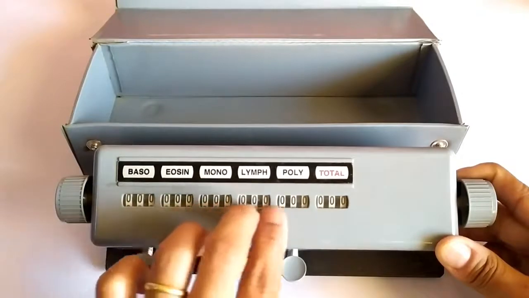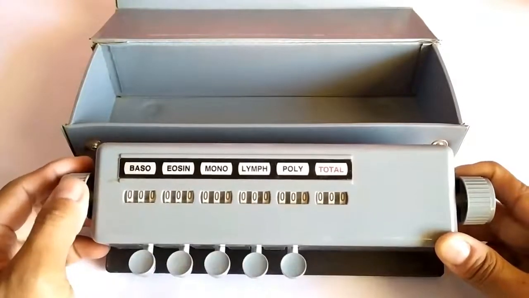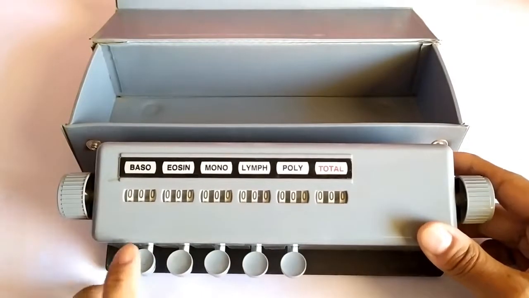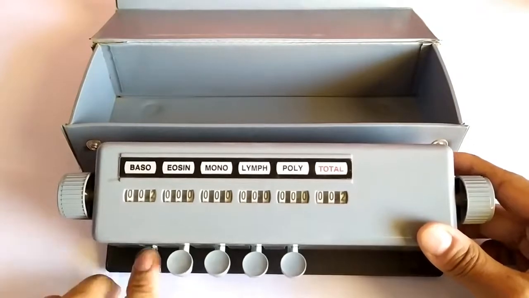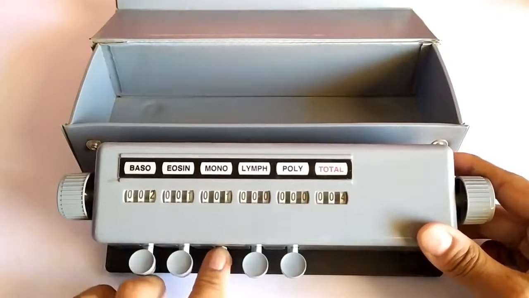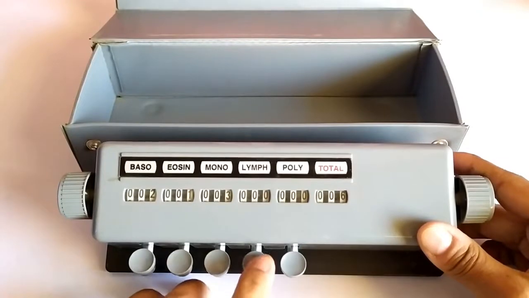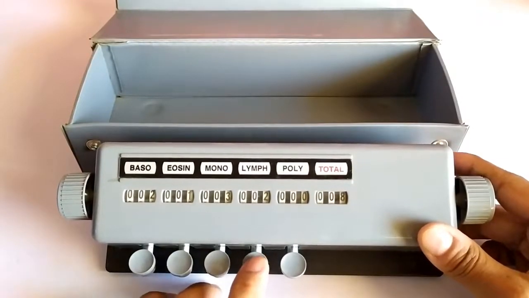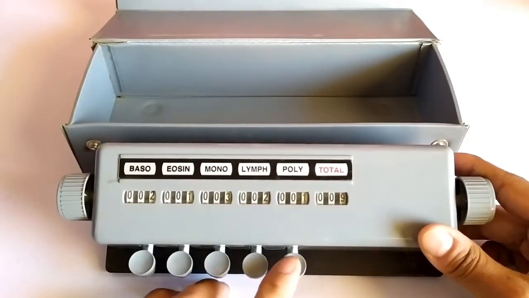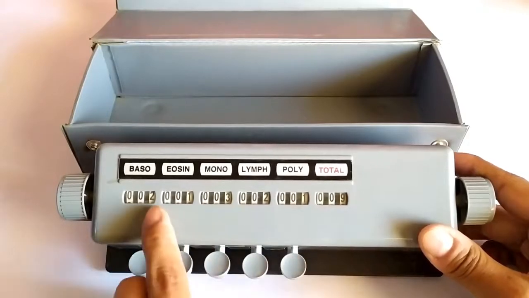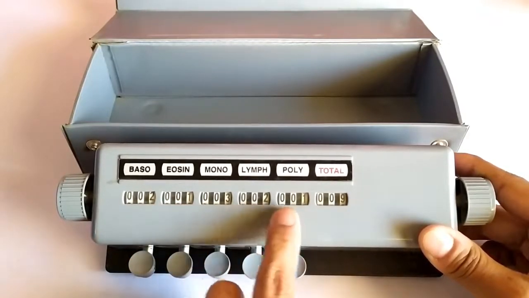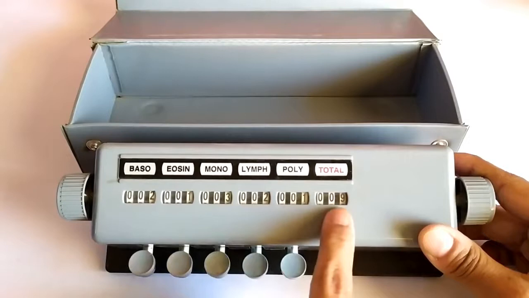Each slot contains 3 rotating numeral rings from 0 to 9. Numbers are updated and entered into the rotating numeral rings of each of the 5 slots using the 5 keys, which look pretty much like the keys of a typewriter. To use this cell counter, all you have to do is press the key of that slot for the particular cell type. One single press for one cell count.